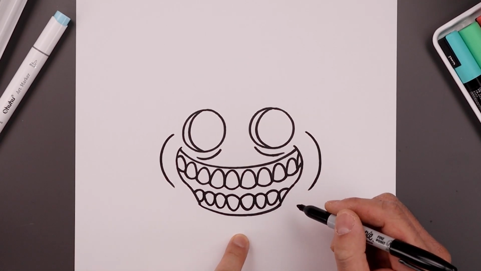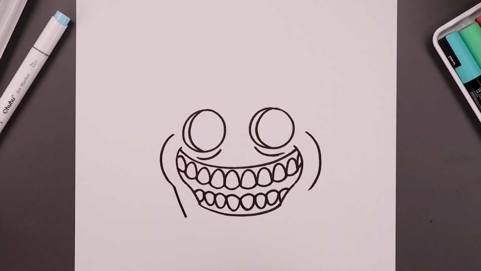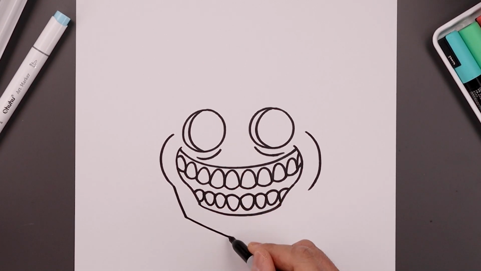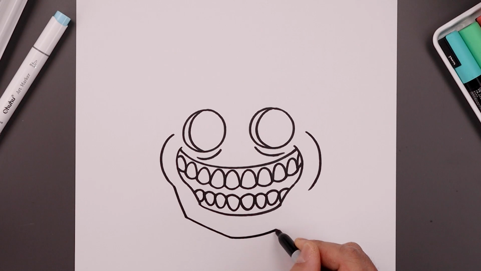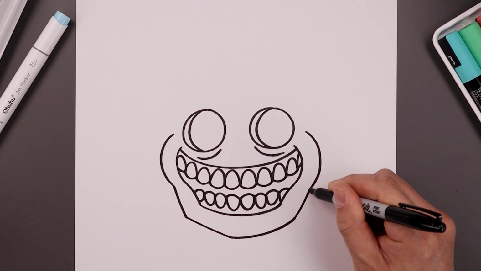And now we're going to chisel the outside edge of the head. Starting back over on the left, angle this down, across towards the inside. Let's round at the bottom, going up, and draw a straight line going up towards the right side.